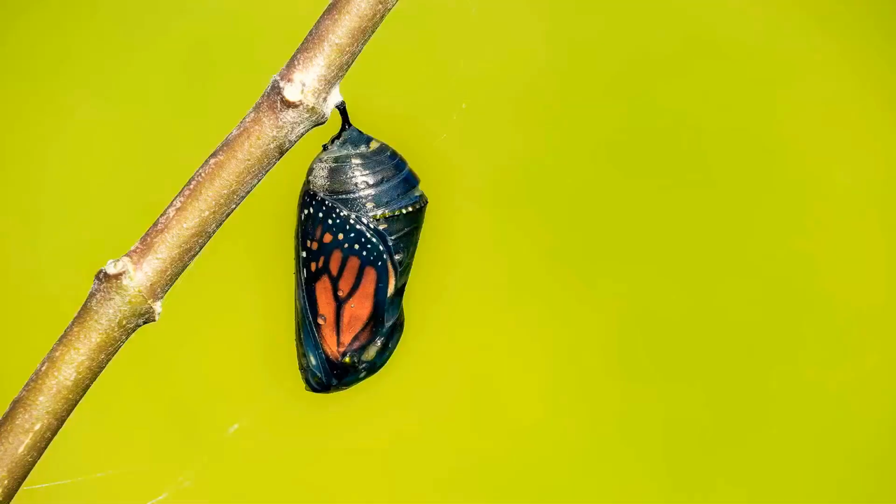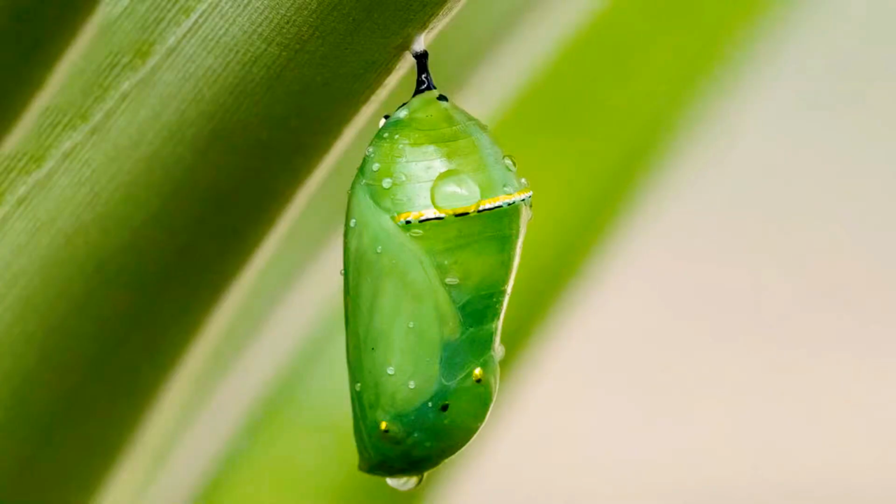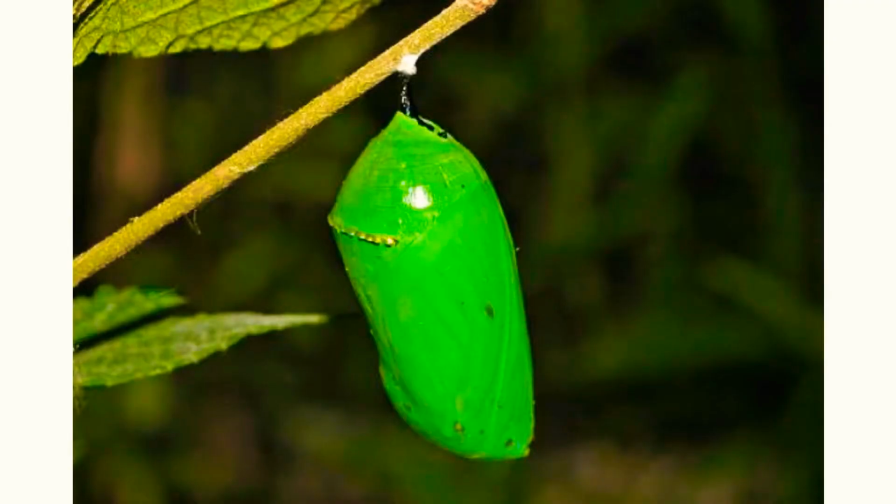After the caterpillar eats all the food it can find, it turns into a chrysalis. And just like caterpillars and butterflies, they come in different colors. Or we also used to call it cocoon, right? Cocoon or chrysalis is a really hard cover around the caterpillar.